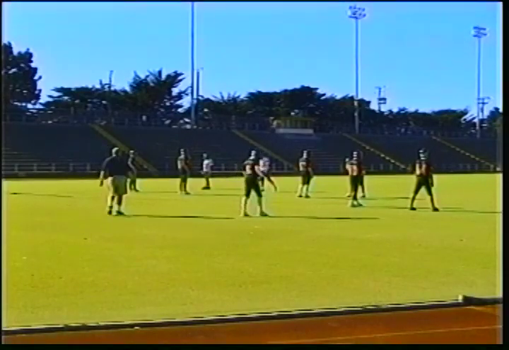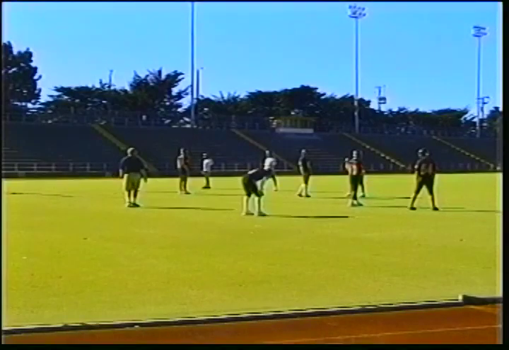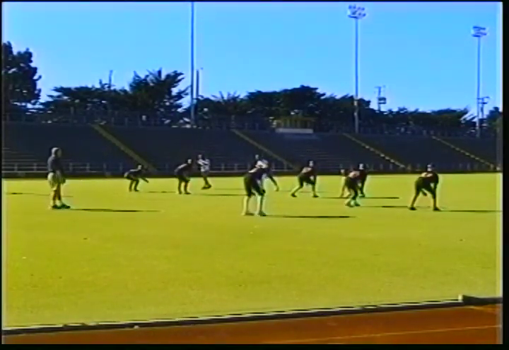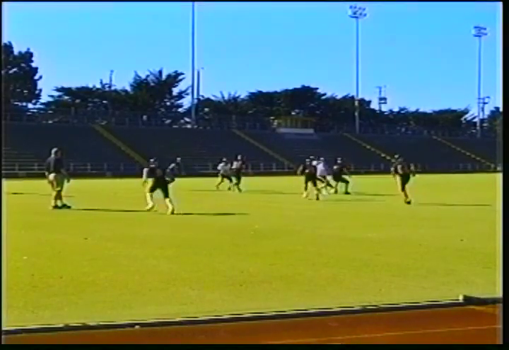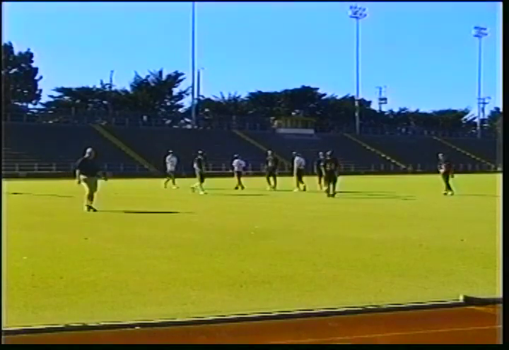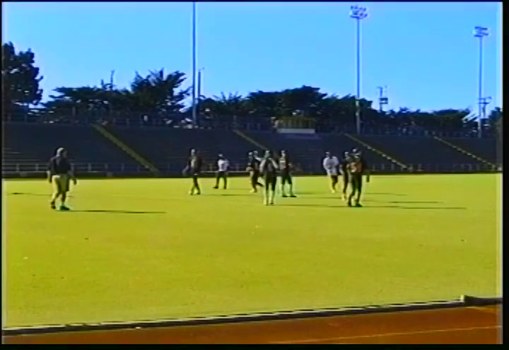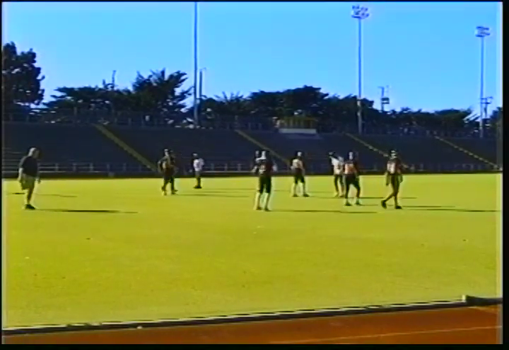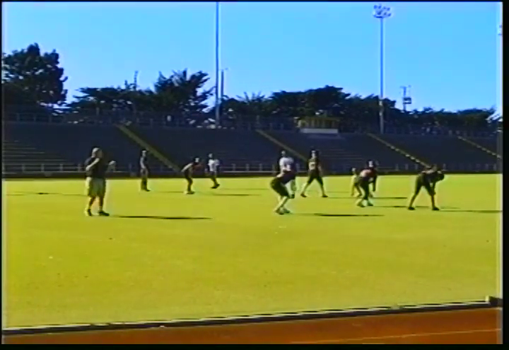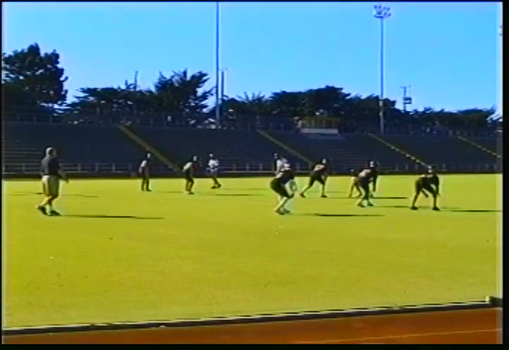Okay, guys. Here we go. Toss sweep to the twins. Ready? Hut. Beautiful. One more time, gentlemen. Reset. The pass to the fullback are very critical. Remember, the inside linebackers, we're taking everything on with our inside shoulder, so watch your shoulder placement here. Ready? Hut.